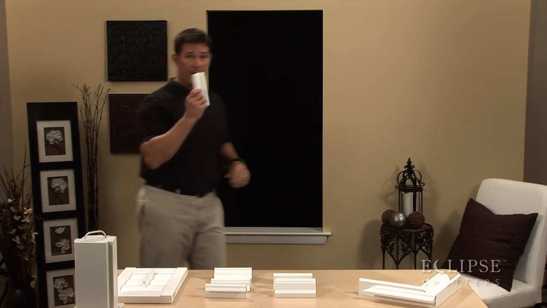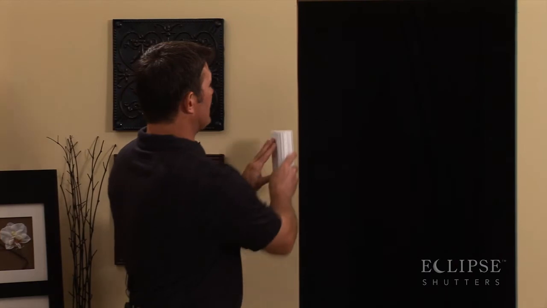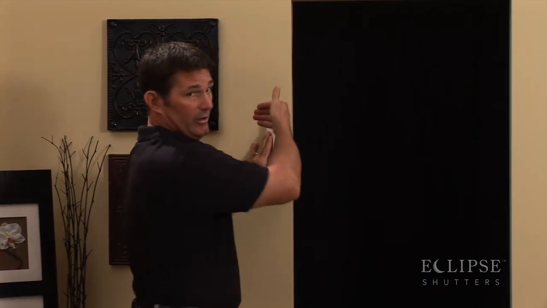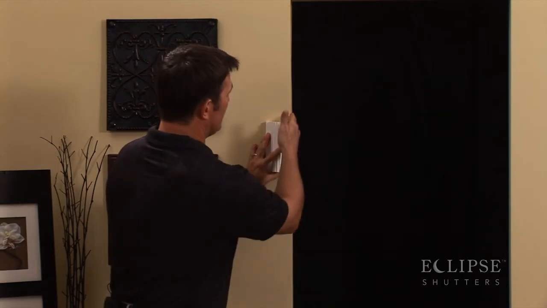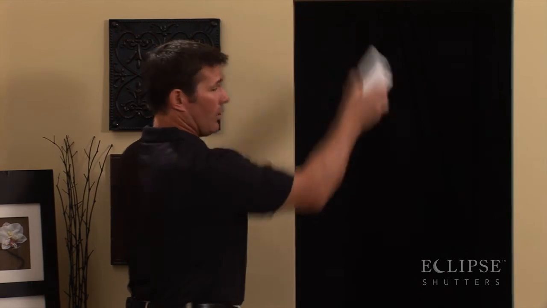Both of our outside mount frames, the L frame and the casing frame, have extensions available to them, half-inch, that space out against the wall and can project into the room to avoid coming in contact with any obstruction. So this is how your frame would be outside the window all the way around.